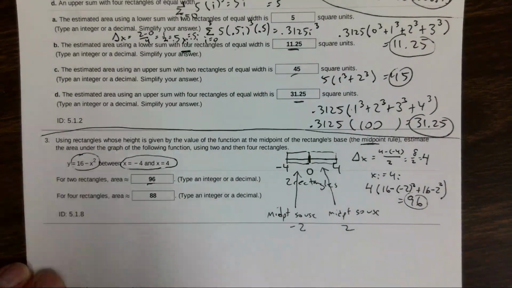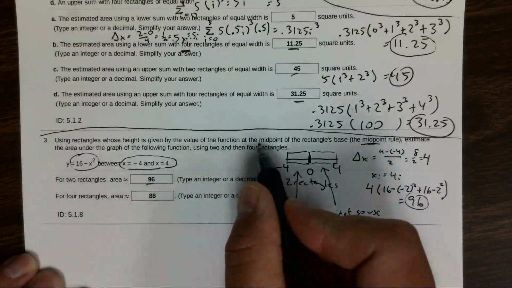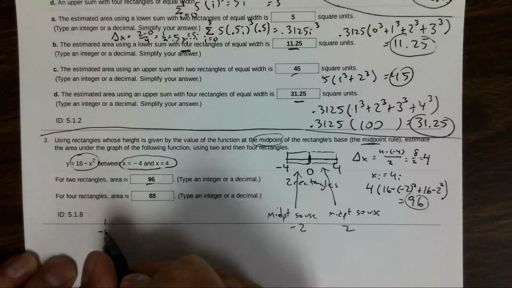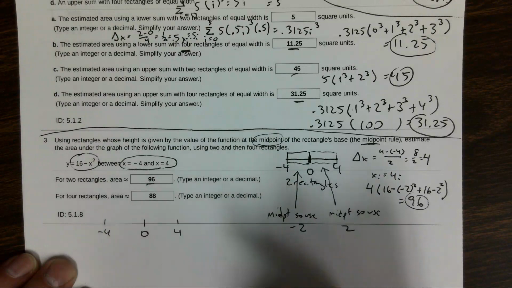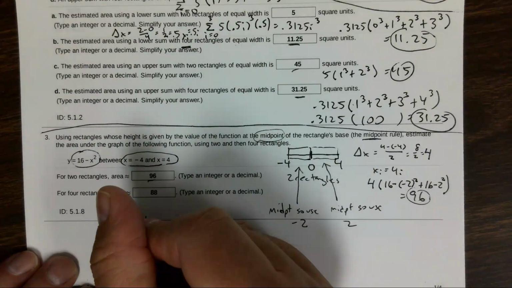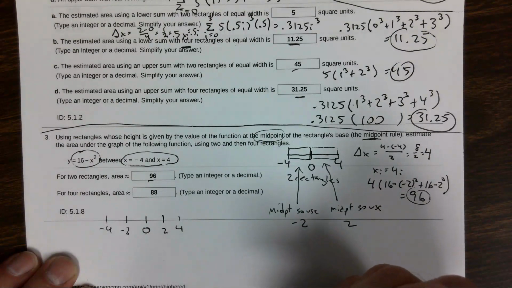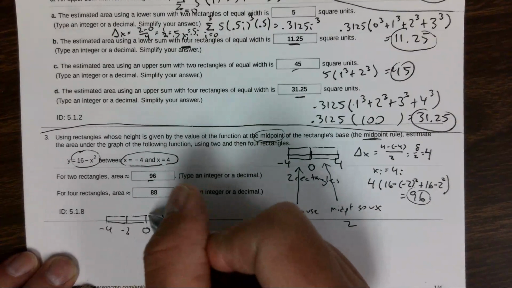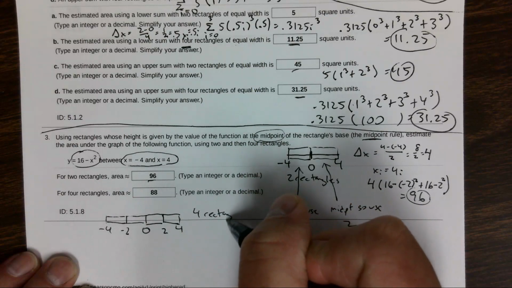Now for our next one, we have 4 rectangles. And so what we start with, and again, we're doing midpoint. Midpoint's the key word because you're using the midpoint rule. We go from -4 to 4, but then we go 0, and then the middle of this is -2, and the middle of this is 2. So you're going to have all these rectangles. There's 1, 2, 3, 4 rectangles.